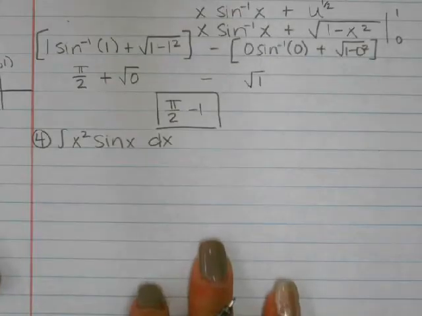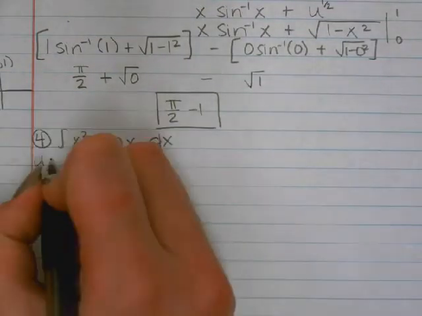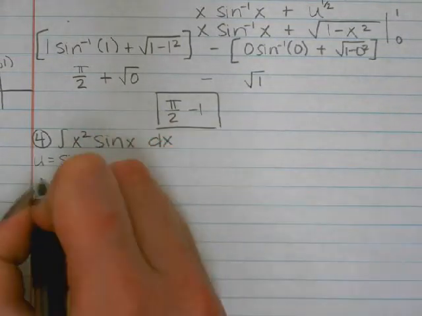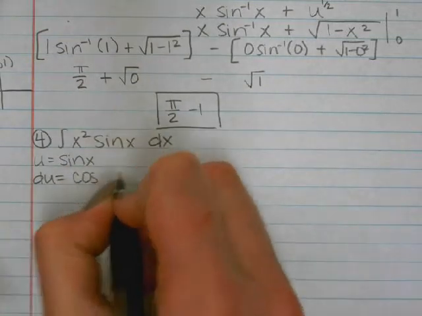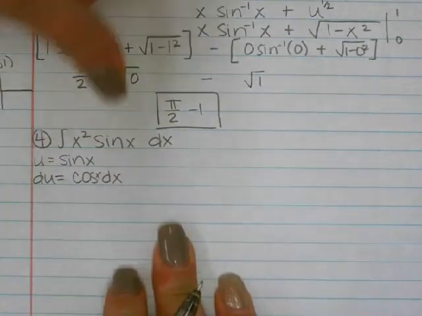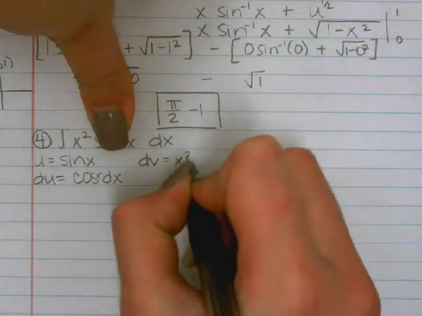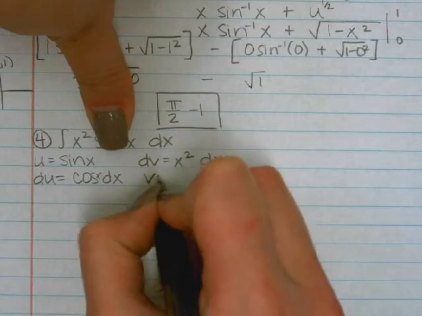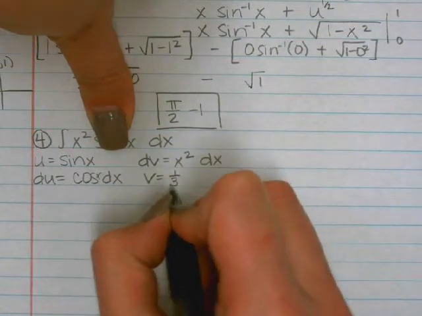So if I remember late, then that means that my u is going to be sine x. My du is the derivative of sine, which is cos x dx. That means if I cover this up, the rest of this is going to be my dv, which is x squared dx. And that means that v is going to be the integral of this, so it's 1/3 x to the 3rd.